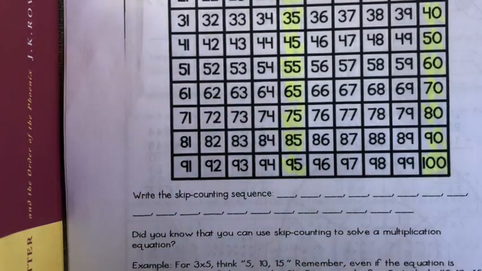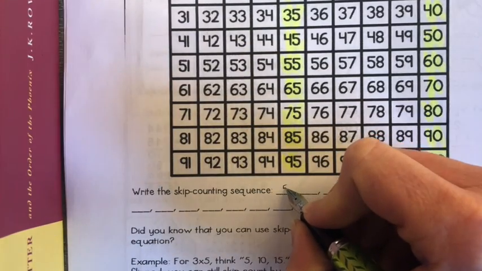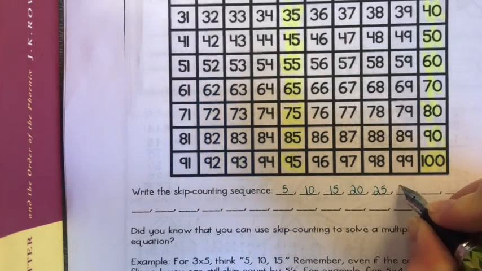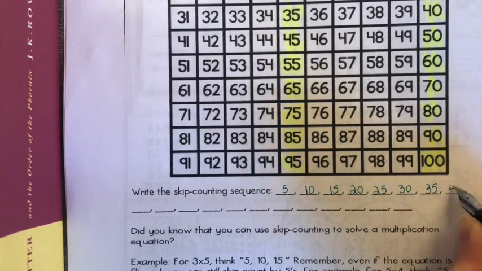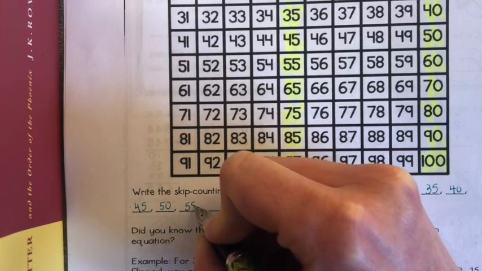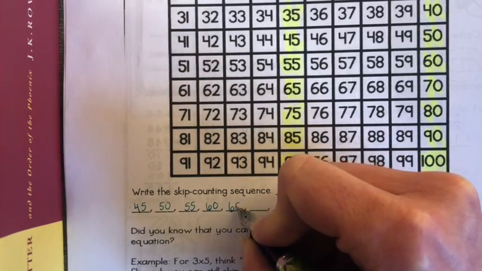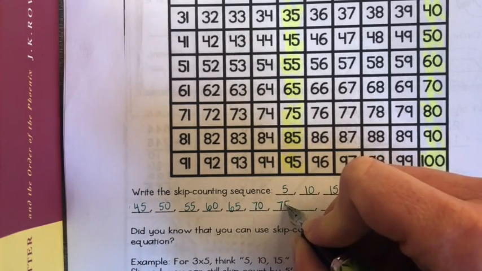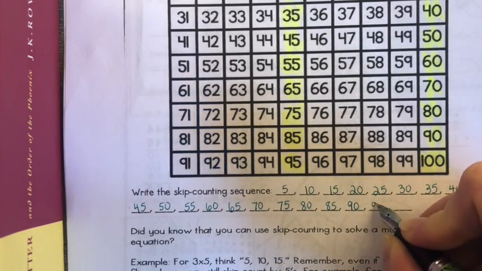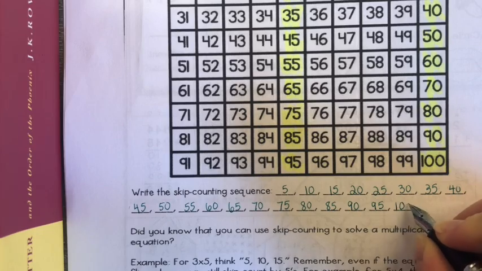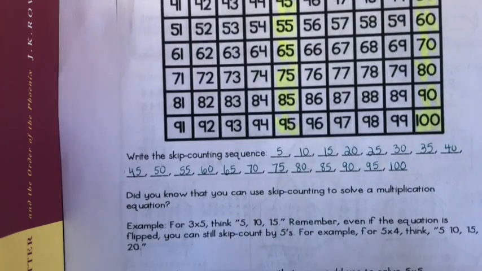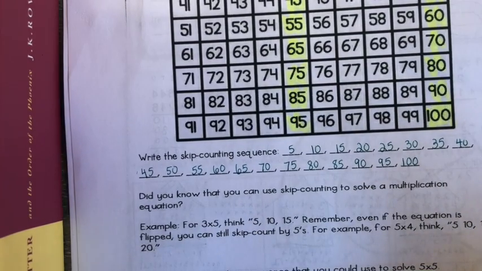You can go along with me, or you can do this part on your own. 5, 10, 15, 20, 25, 30, 35, 40, 45, 50, 55, 60, 65, 70, 75, 80, 85, 90, 95, 100. Whew, you did it. Now it says, did you know that you can use skip counting to solve a multiplication equation?